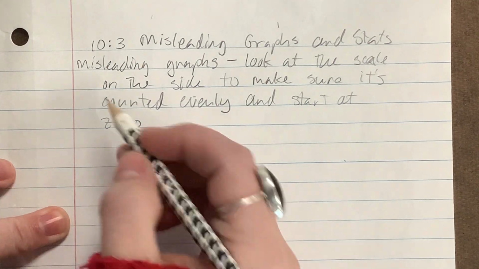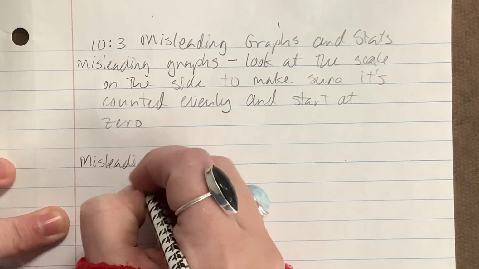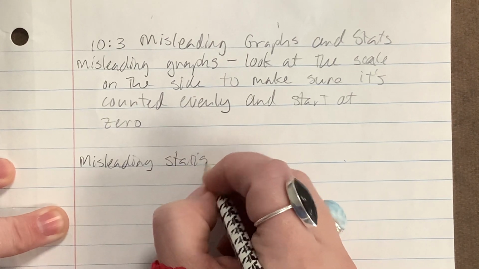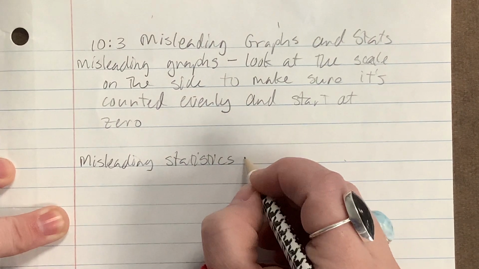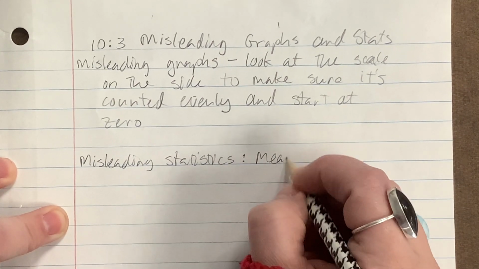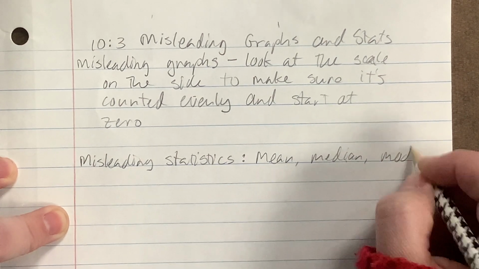Okay, the other thing for misleading statistics. What we're talking about here is our 3 M's, the mean, median, and mode.